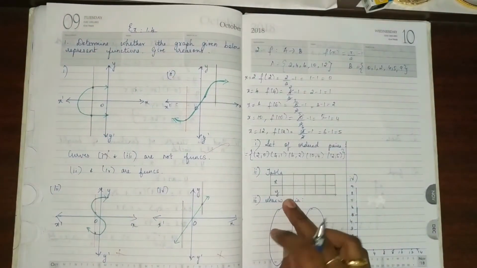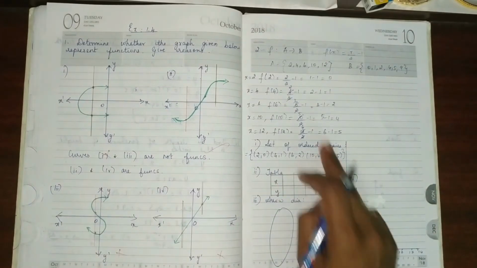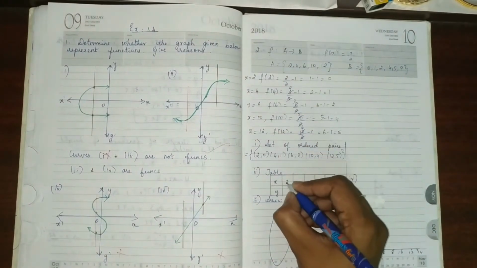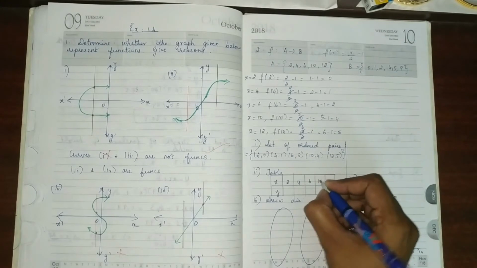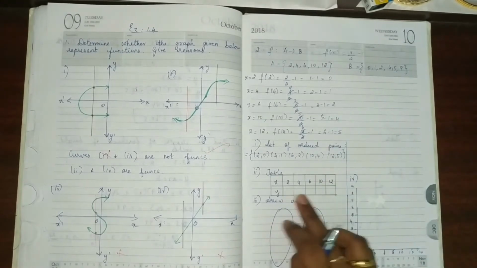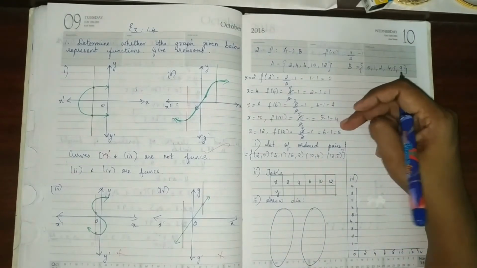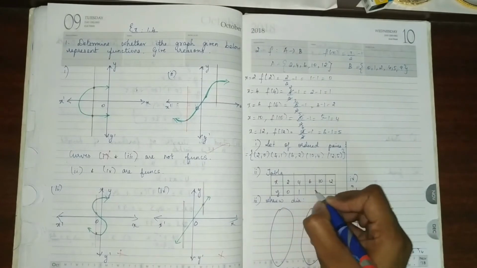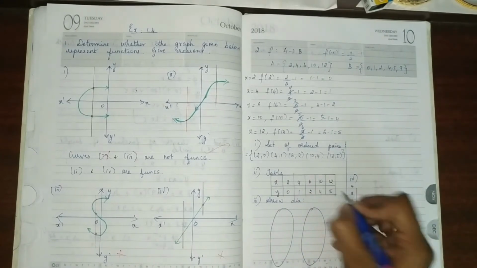Next is a table. Write all your x values here, which is from the set A. So you will have 2, 4, 6, 10 and 12. Now your y values will be the corresponding images. So you will have 0, 1, 2, 4 and 5.